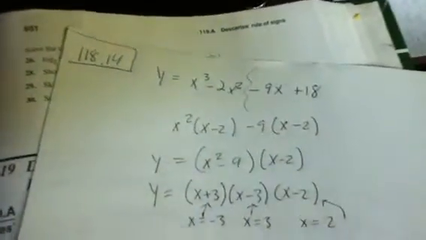But that was actually nice of them to give you the hint. Also, you should look for that, because oftentimes you can do that and save yourself a little bit of work. Do the factor by grouping. So that's a difference of squares, so x plus 3, x minus 3. So I have 3 zeros, -3, 3, and 2.